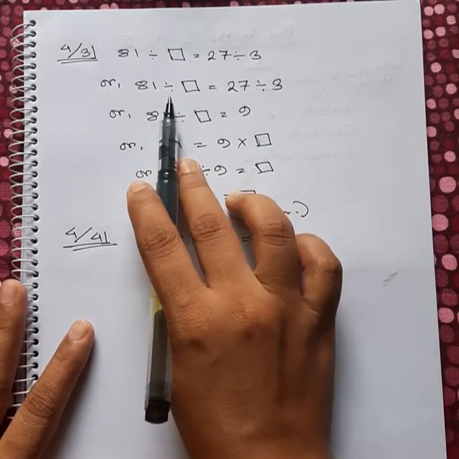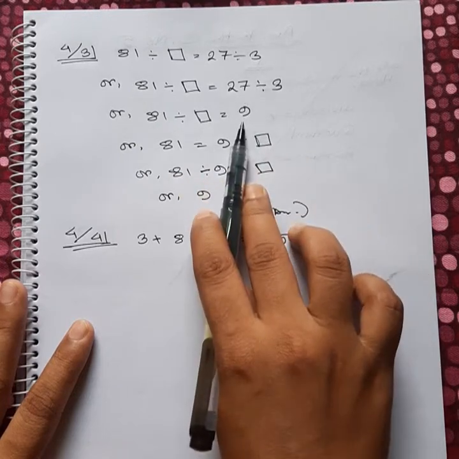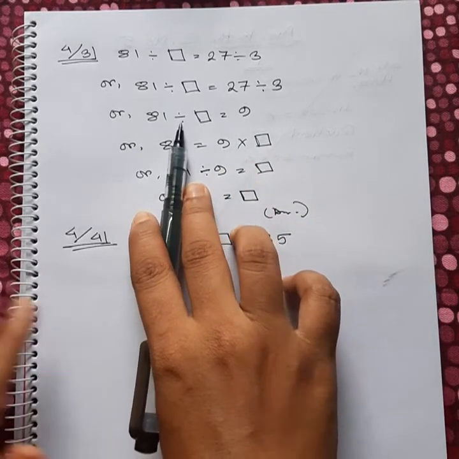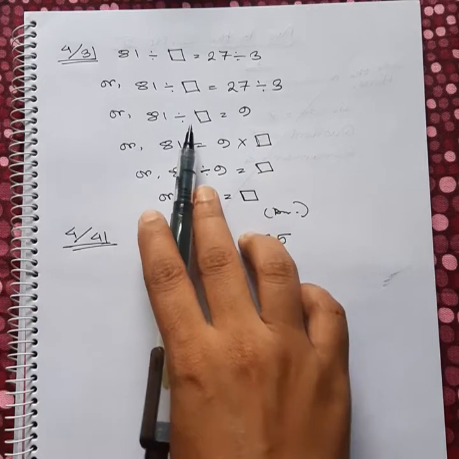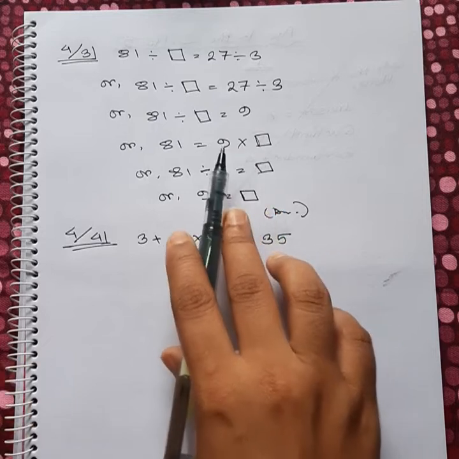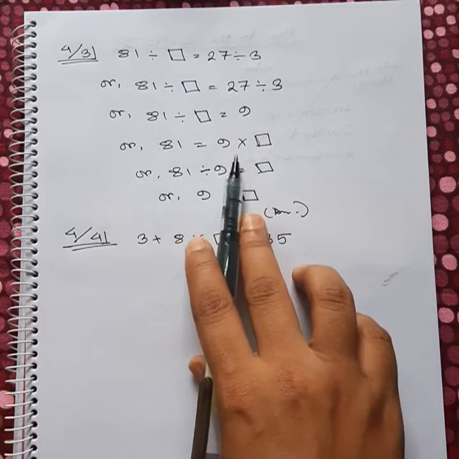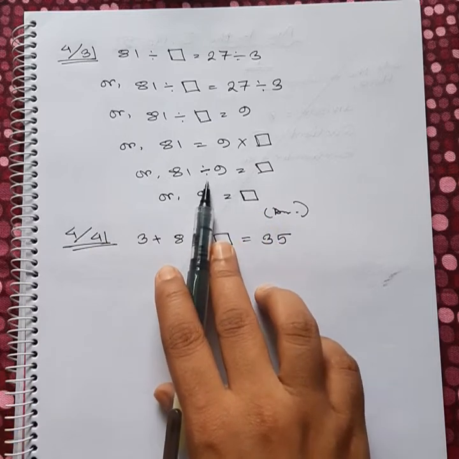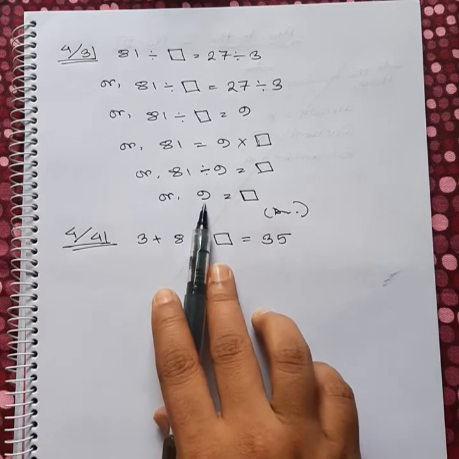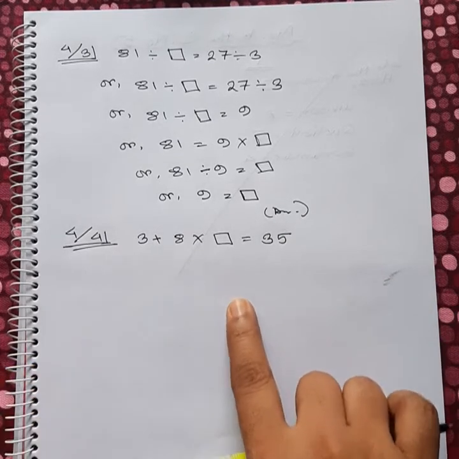For changing the side, we have to finish that part first. I have written that one down, and then I'm going to take that on the other side, and division will become multiplication. Now I can take the 9 on the other side. It was in multiplication condition, so it will become division condition. After dividing it, we'll get 9. This is the way we are going to do it, and I'm going to do that part right now.